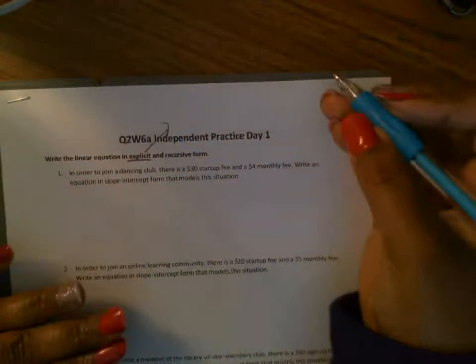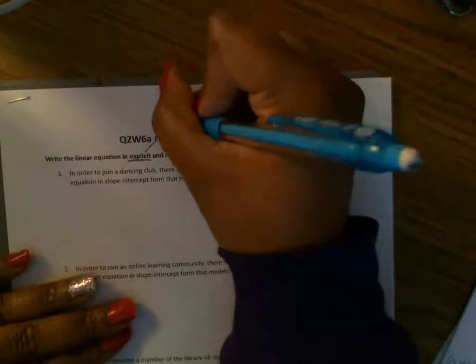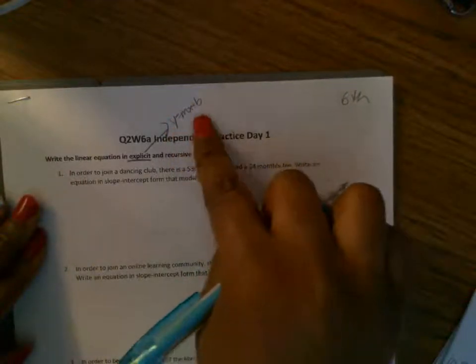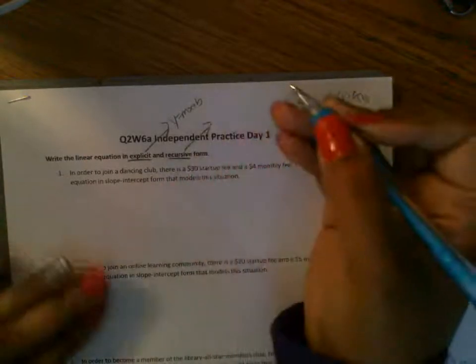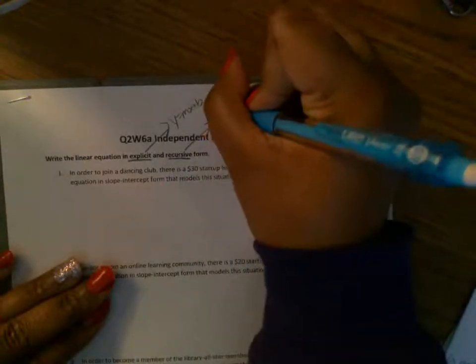In this very first one, the directions say to write the linear equation in explicit form. The explicit form that we're going to use is the slope-intercept form, y equals mx plus b. There are many other explicit forms, but the one that we're going to use for these examples is the slope-intercept form. The recursive form that we're going to use is your next-now equation. There are many others that we could use, but right now we're just learning how to use the next-now equation.